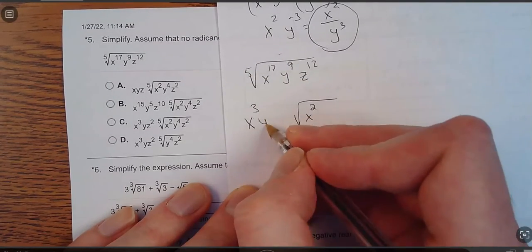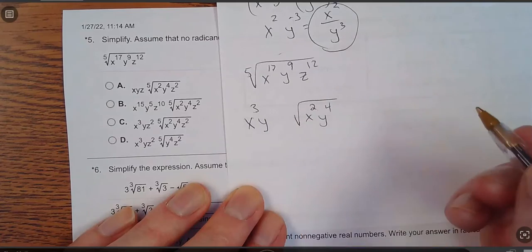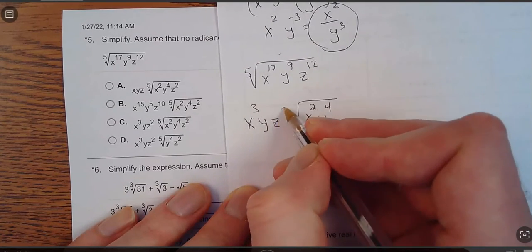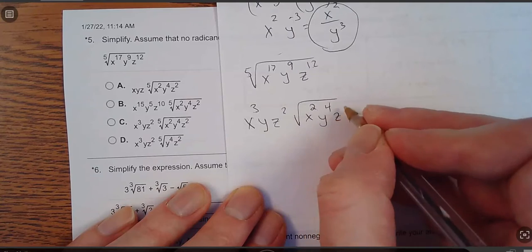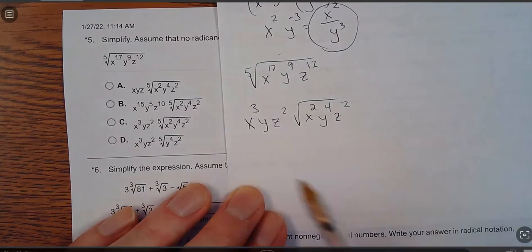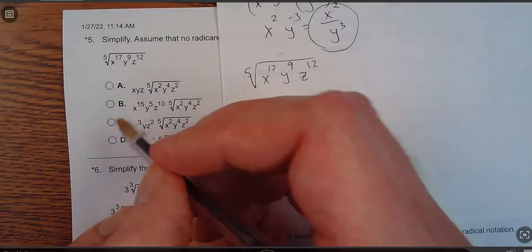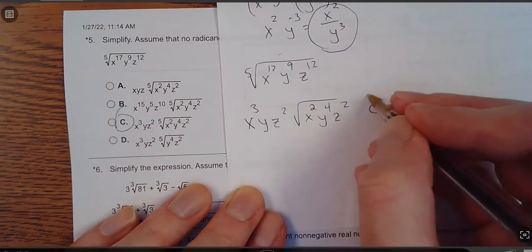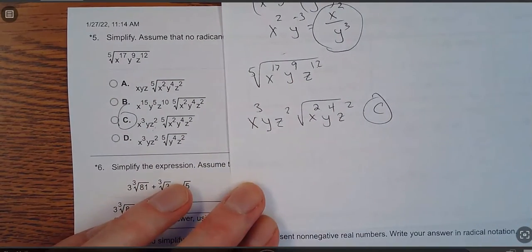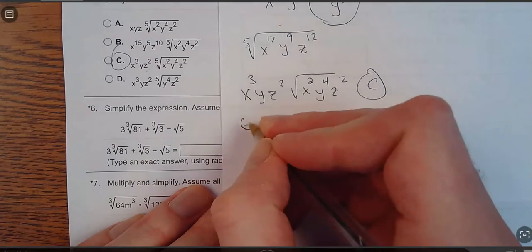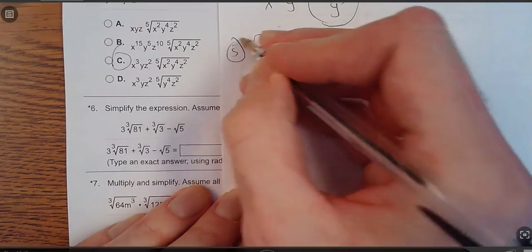Y divided by 5 is 1 remainder 4. And then 12 divided by 5 would be 2 remainder 2. Okay, so x cubed y z squared. It looks like this guy right here, so it'll be letter C on that one. Then number 6. Forgot to mark that number 5.